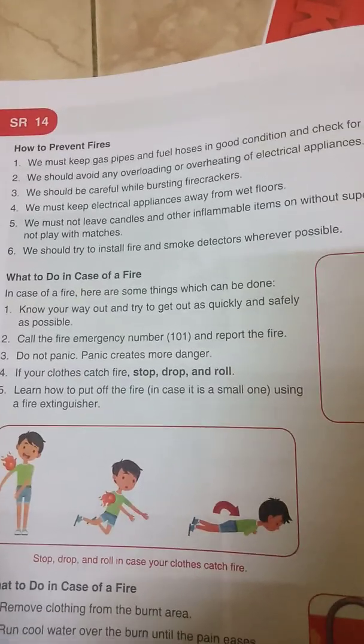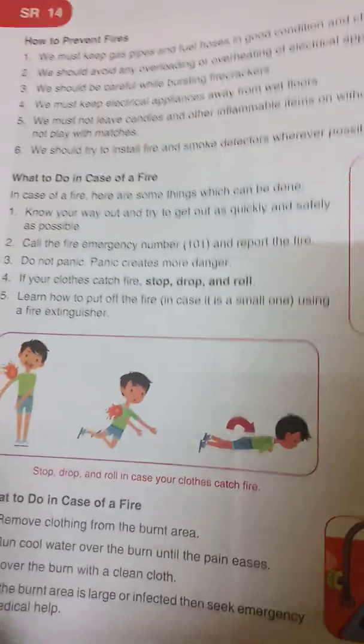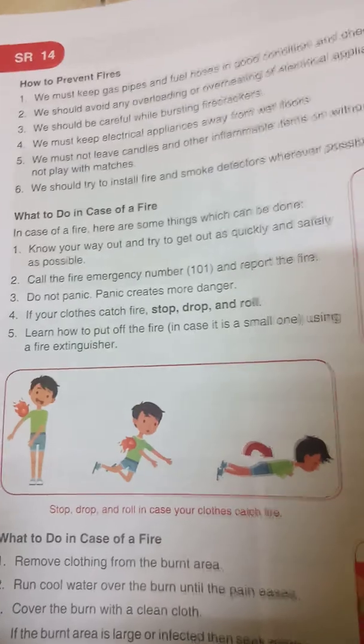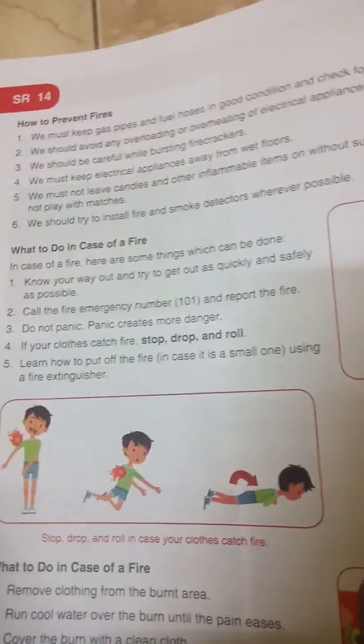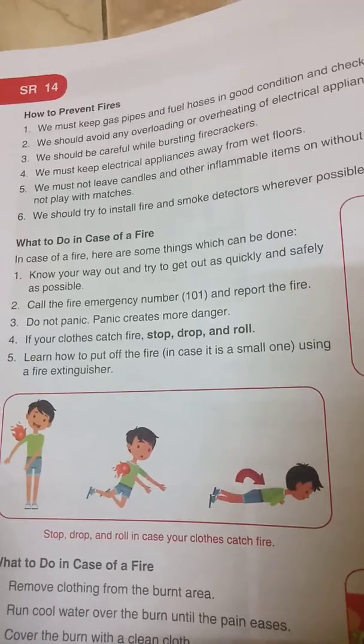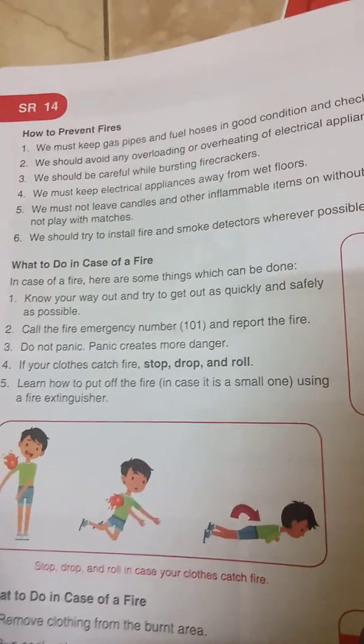So if clothes catch fire: stop, drop and roll. Can you see the pictures? If your dress catches fire, stop. You should not run. If you run, what happens? More oxygen is supplied and the fire will grow. So stop, drop and roll over.